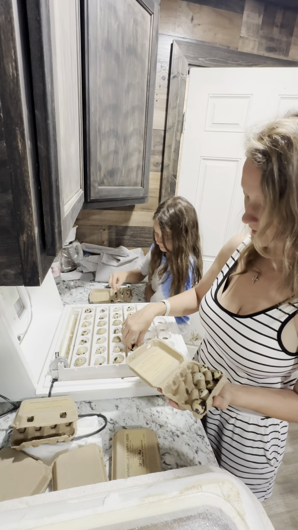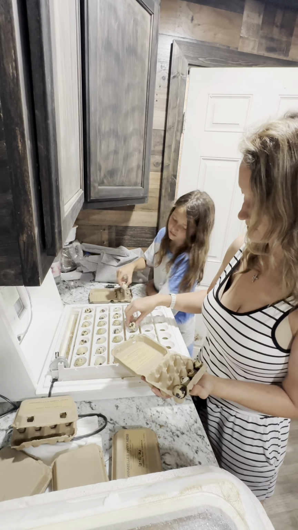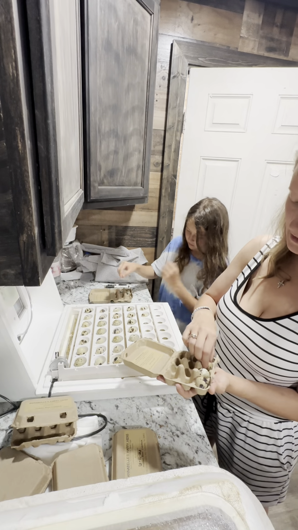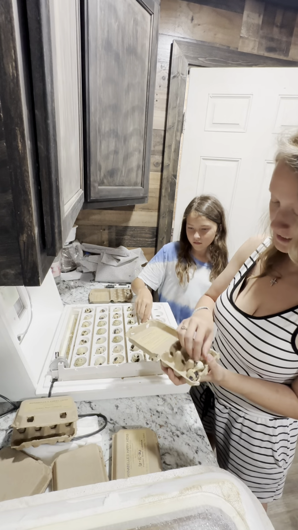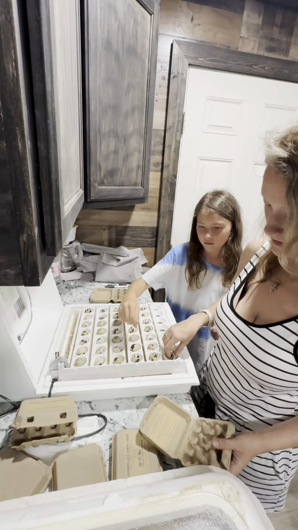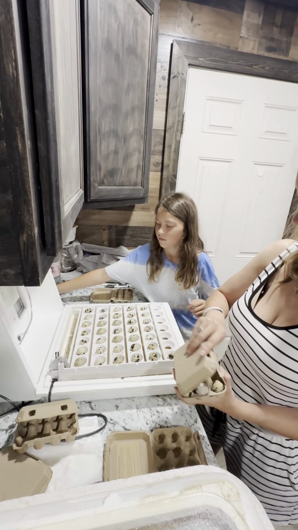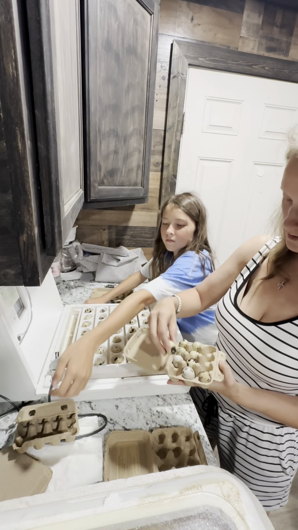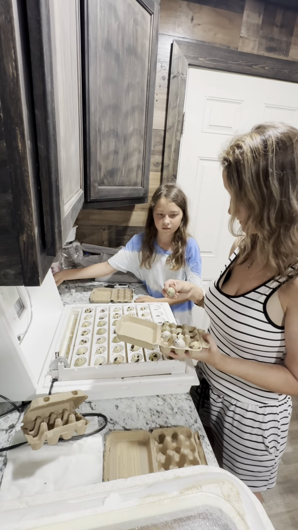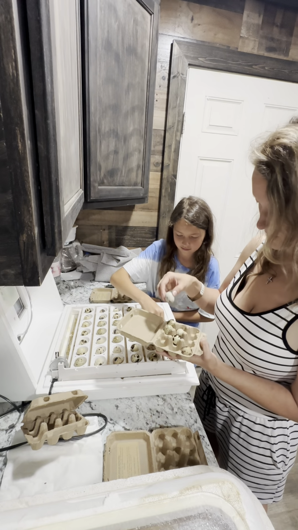So with quail eggs, they have a different incubation period than chicken eggs do, because obviously they're smaller. They're going to incubate for 18 days, so we are going to lock them down at 14 days. And we've got so many quail eggs, we're not going to be able to set them all. So Annabelle, we're going to have to go through and pick which ones we want to set and which ones we don't want to set.